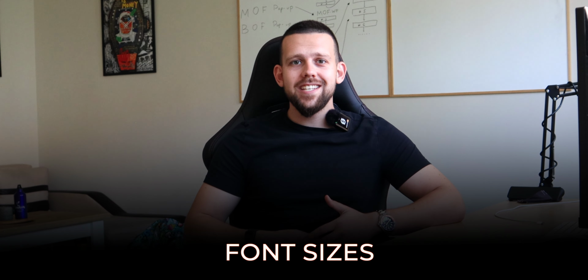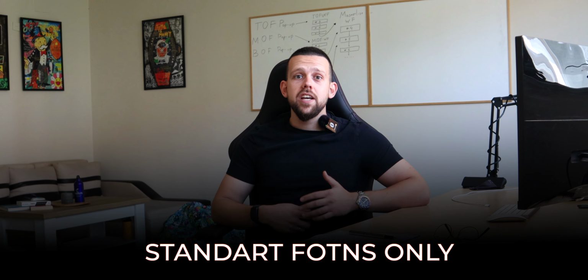Make sure your text is easy to read without squinting. Start with size 14 for text and at least size 20 for headlines. Test it by sending an email to yourself and your team. If anyone has to zoom to read it, bump those sizes. Standard fonts only. Custom fonts can be cool, but most email apps will change them anyway. So stick with the basic, web-safe fonts that everyone sees the same way.